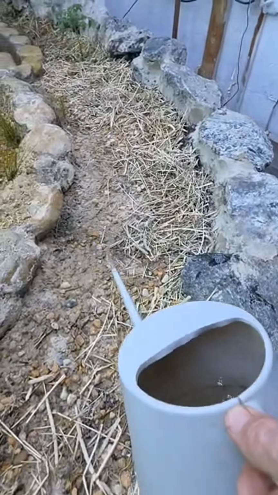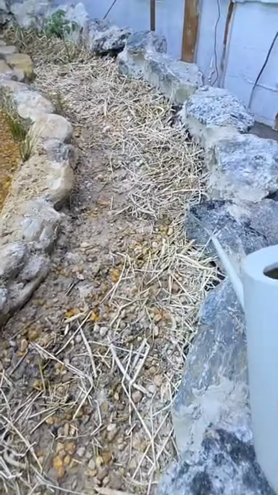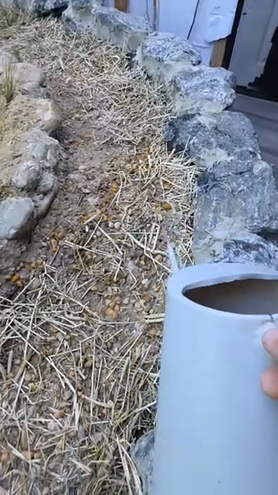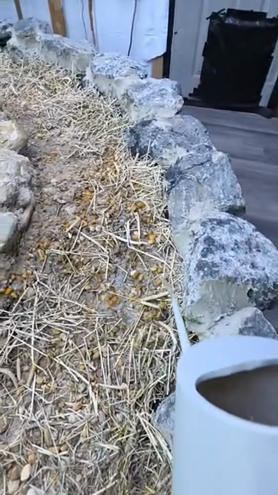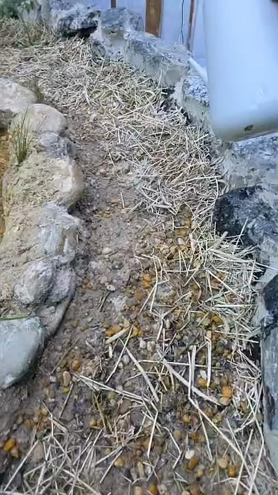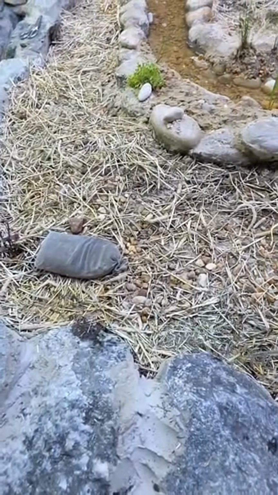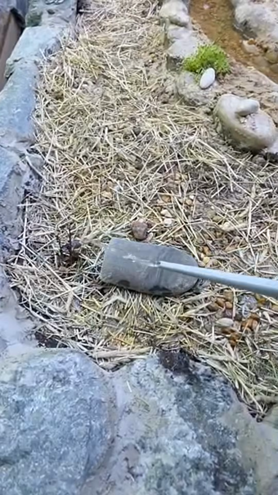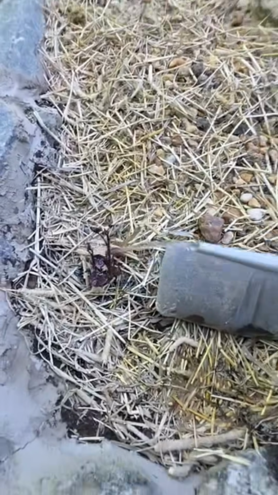All getting to work. A little bit of sweet potato going right there.